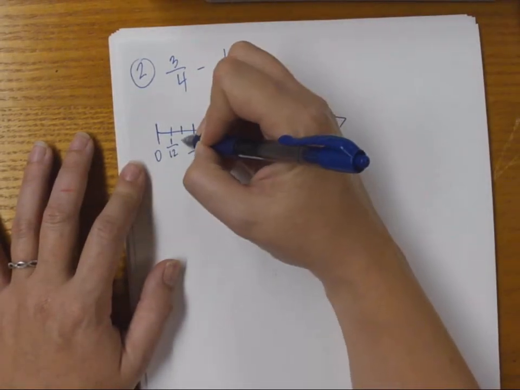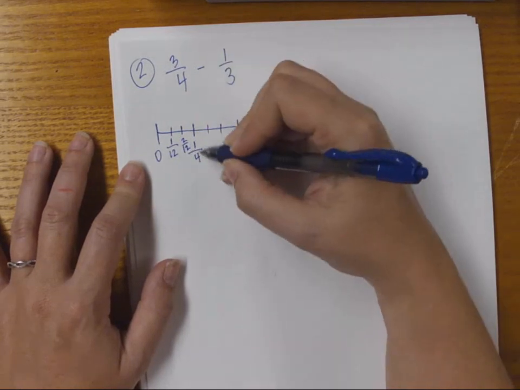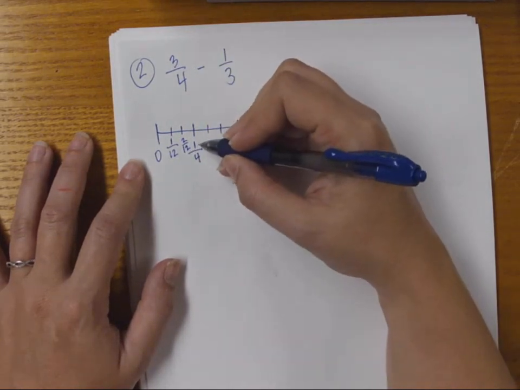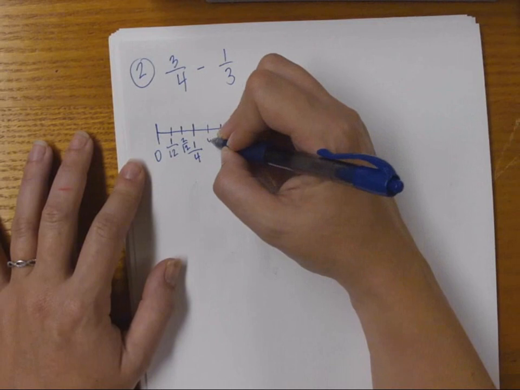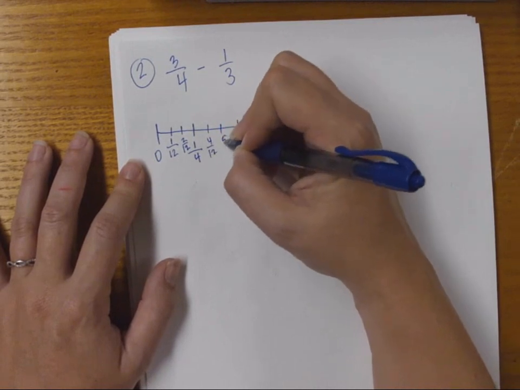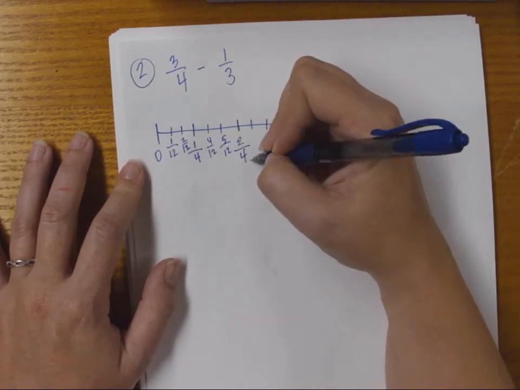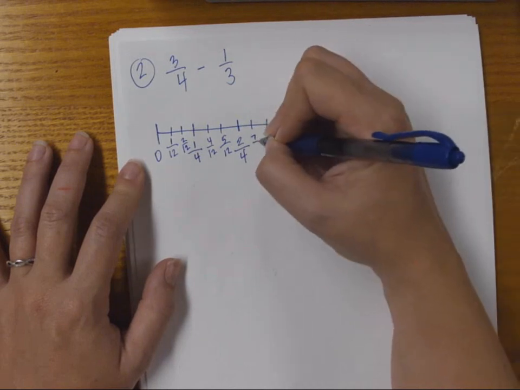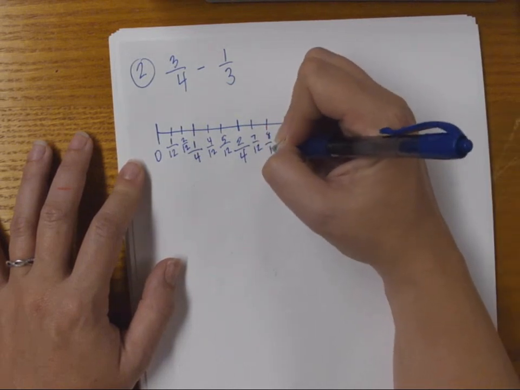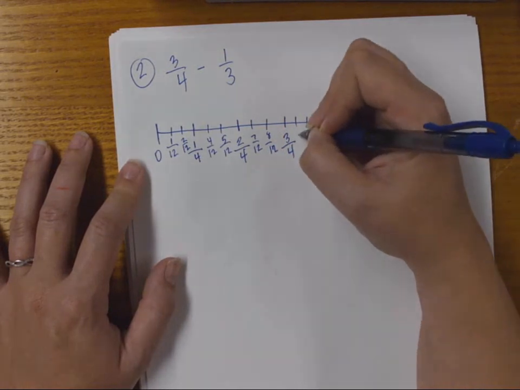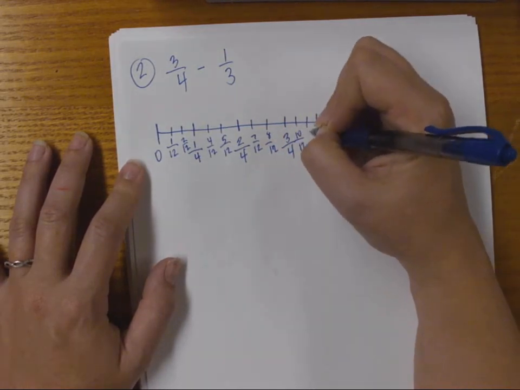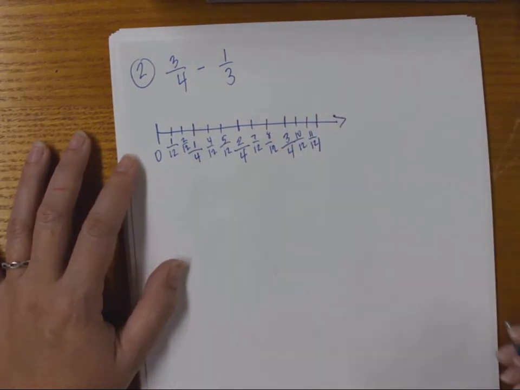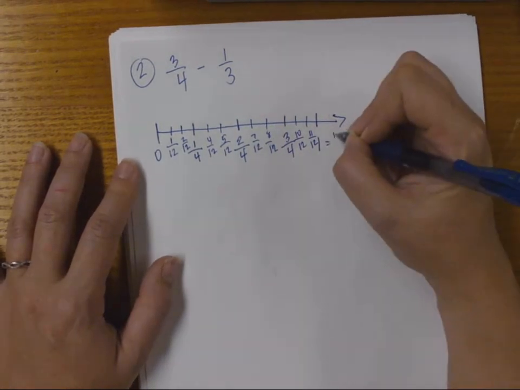So that's 1/12. This is 2/12. That piece that's already named is 3/12, which is the same thing as 1/4. 4/12, 5/12. 6/12 is the same thing as 2/4. It's also the same thing as 1/2. 7/12, 8/12, 9/12 is the same thing as 3/4. 10/12, 11/12, and 1 is the same thing as 12/12.